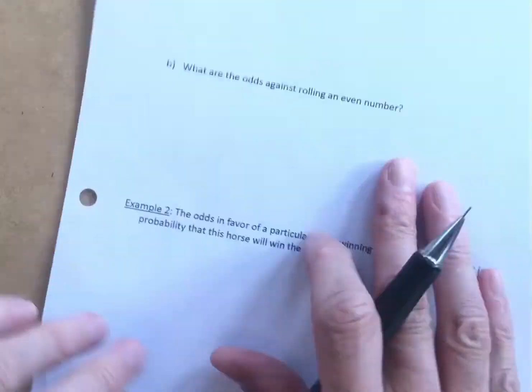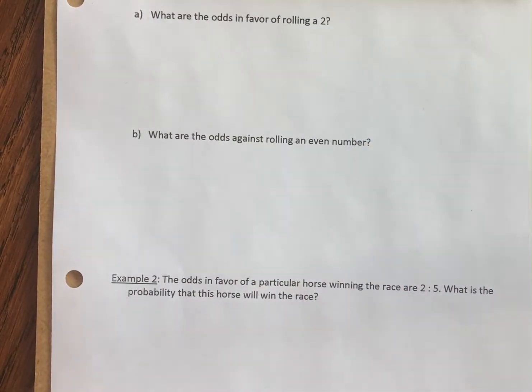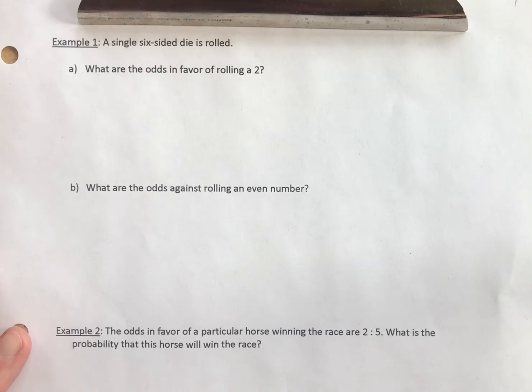Oh, I know where I am. Sorry, I got confused. Apologize for the pause there. I got confused by that sheet of paper. I know exactly where I am now. Sorry about that. I was momentarily at a loss as to what was going on here.